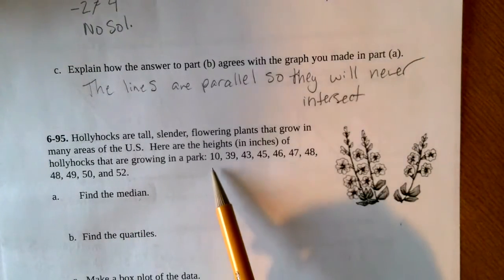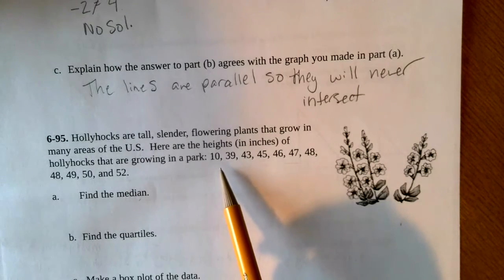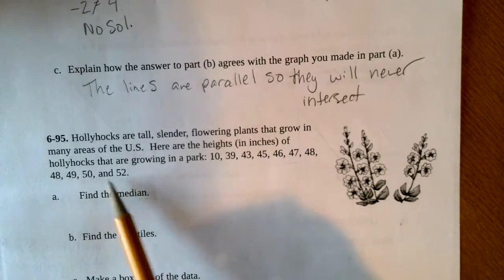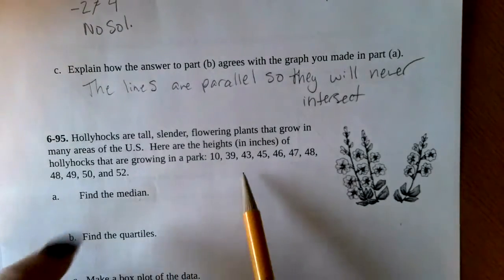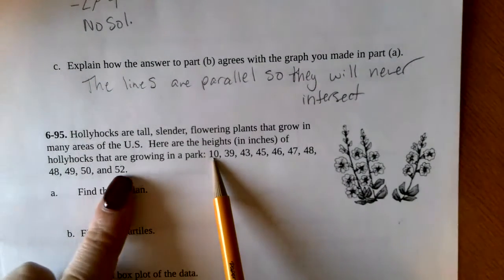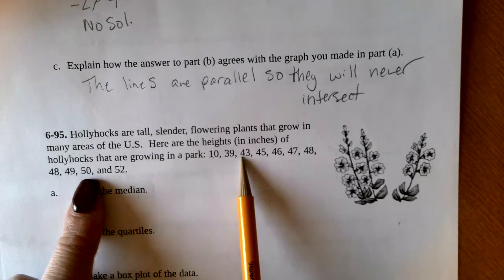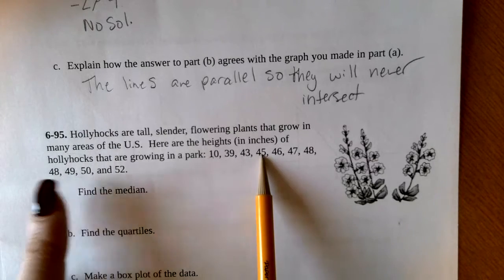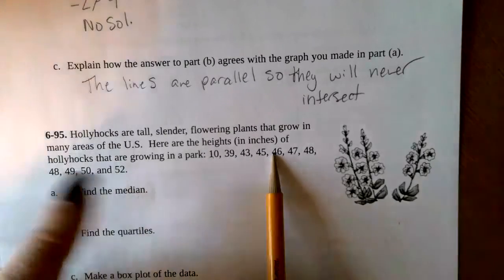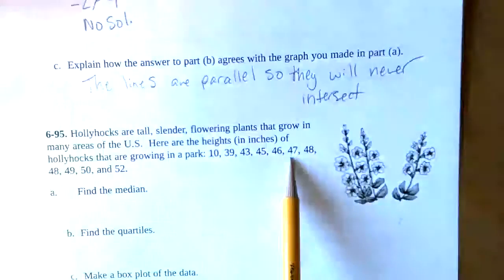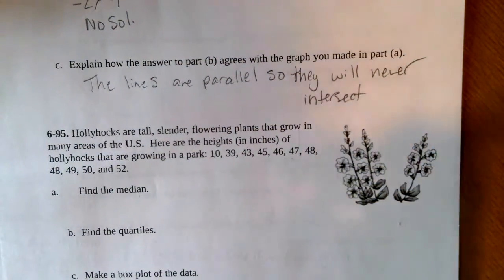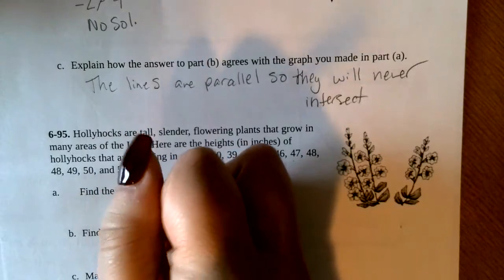The numbers first have to be in order, which is nice because they already are for us. And then we just start from the beginning and from the end and work our way in. So we go in 1, in 1, in 1, in 1. Again, in, and then we're left with this number 47. So that would be our median.